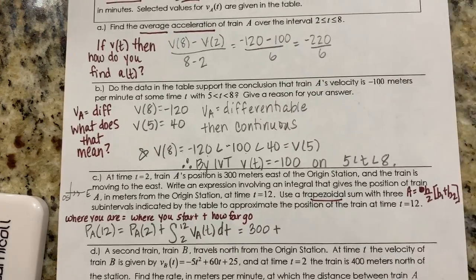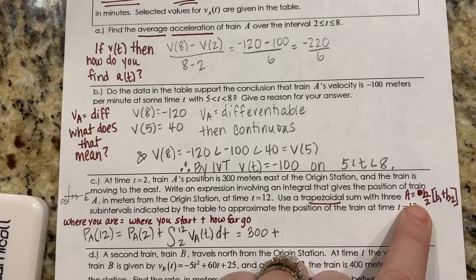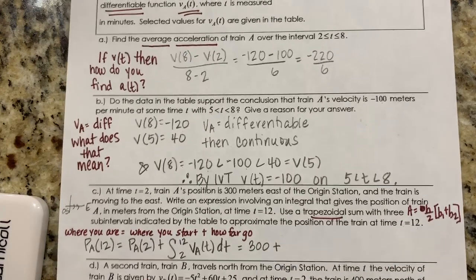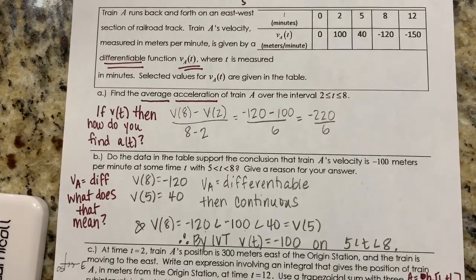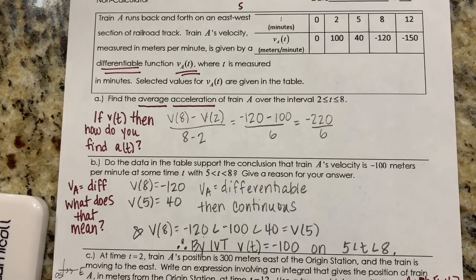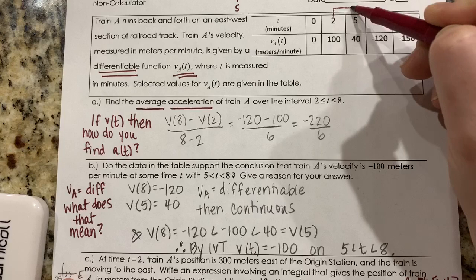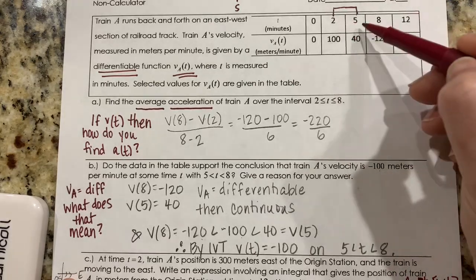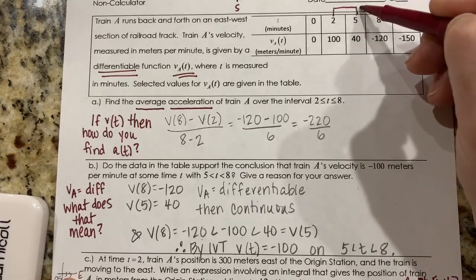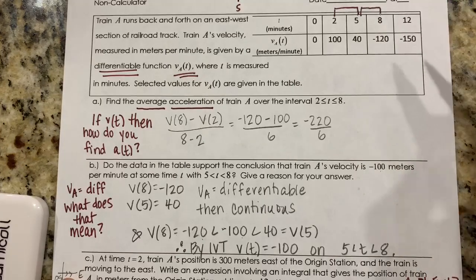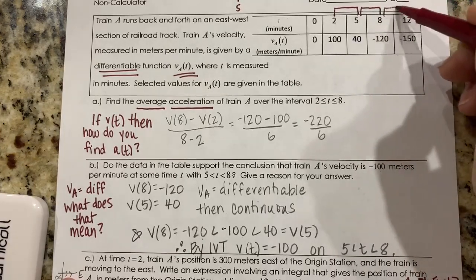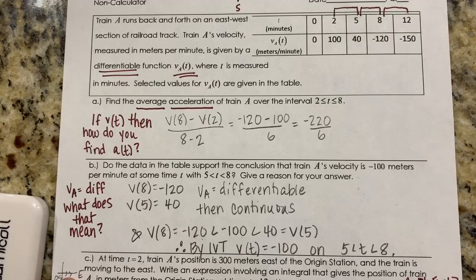So let's go to the top and see if our heights are the same. I'm going to scroll up. If I'm finding the area between 2 and 12, my height here is 3. My height here is 3, but my height here is 4.